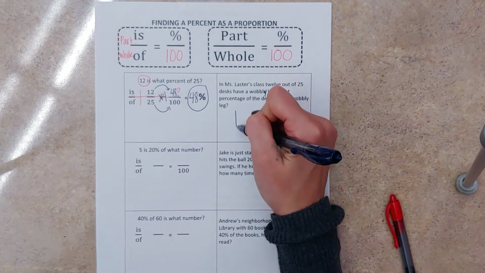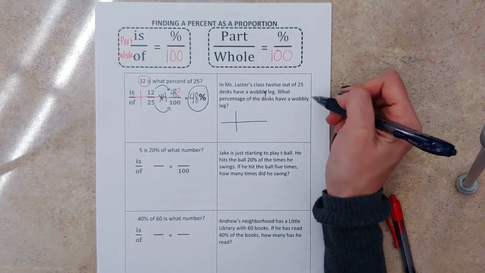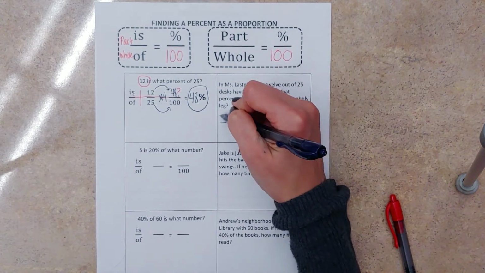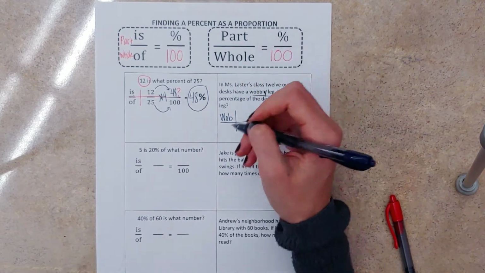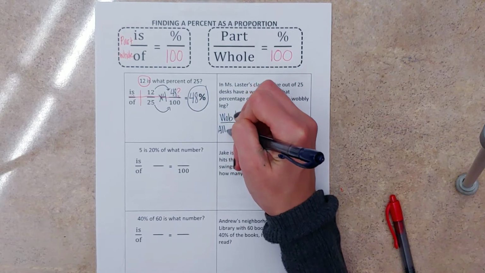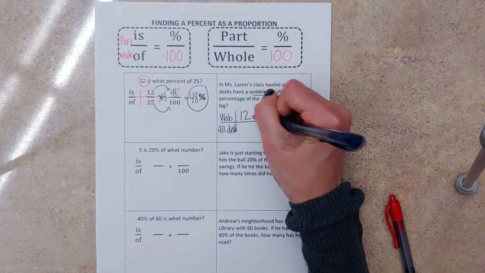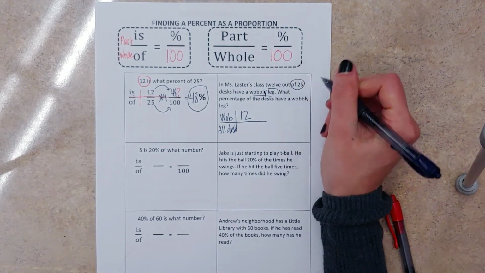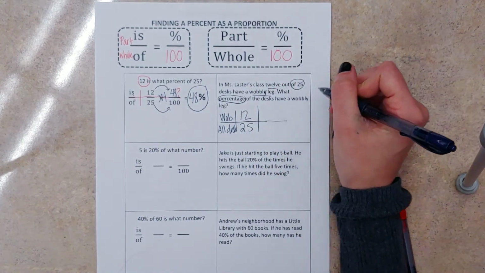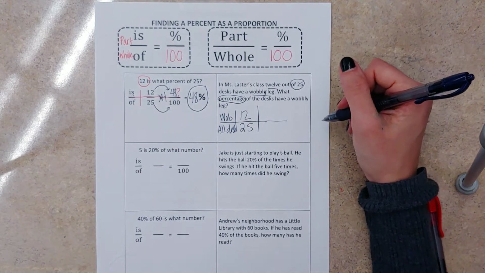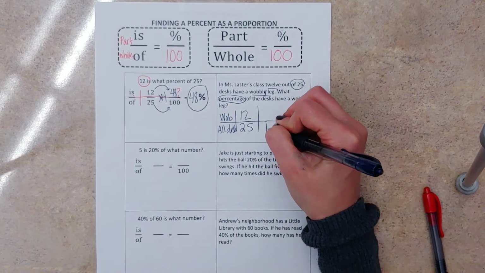So again, we come back to that notion of part and whole. What part of the desks are we worried about? What portion of them? We're concerned about the ones that have a wobbly leg. Out of the whole, the total, all the desks. All desks. How many of them wobble? 12. The total, 25. We're being asked to find the percentage, so this needs to come from our brain. Percents are out of 100 total. That represents the whole, that represents all of them.